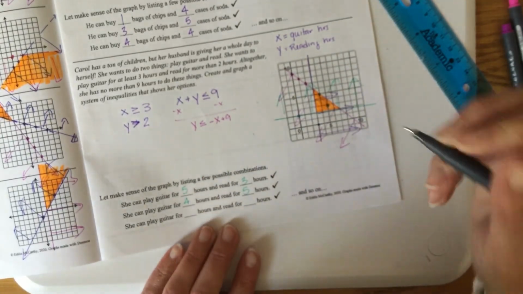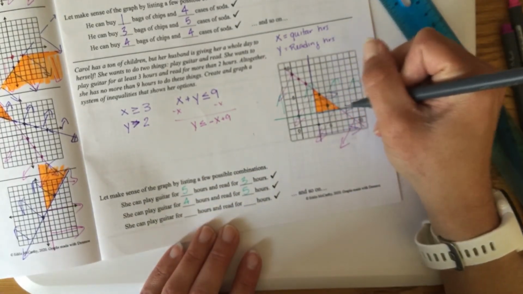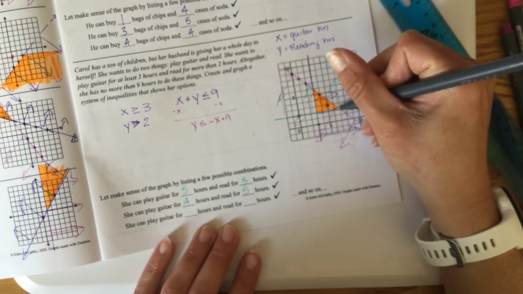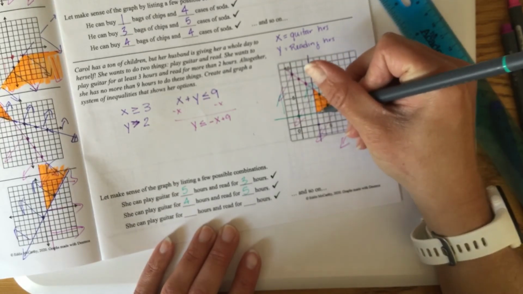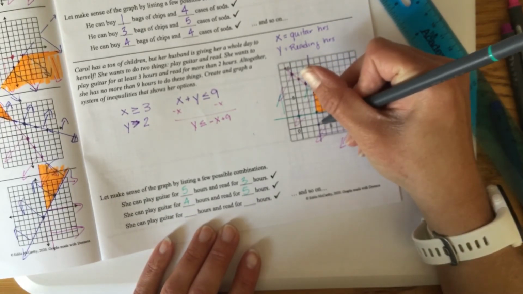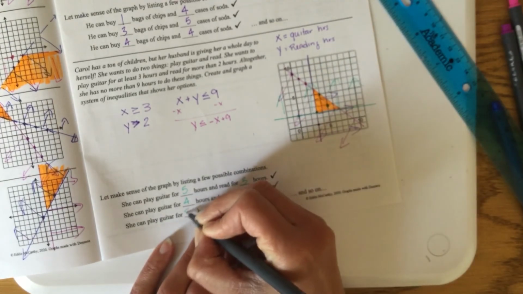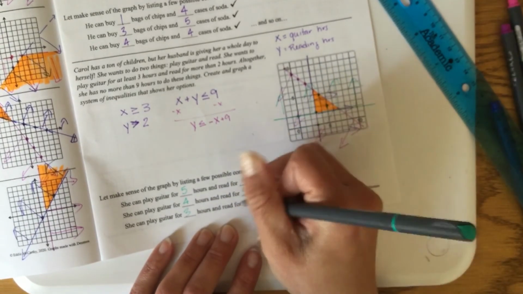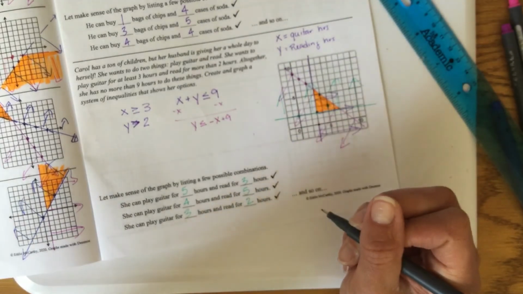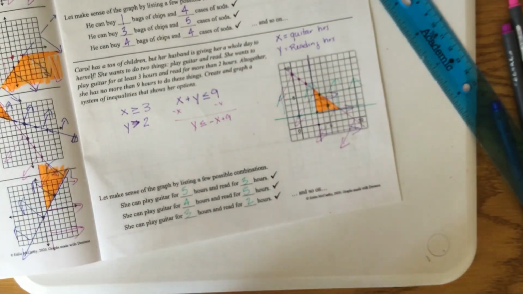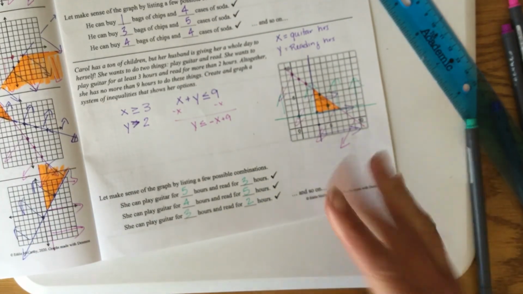Okay, it depends if she wants to maximize this or not. Or she could do it for less. She could even do one down here. She could do it for 3 and 2. Okay, so as long as they make it true for all of the cases.